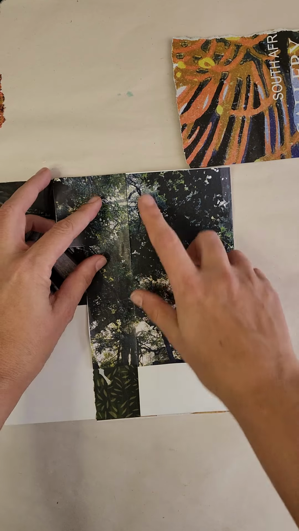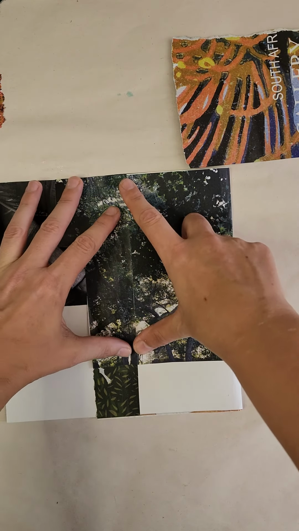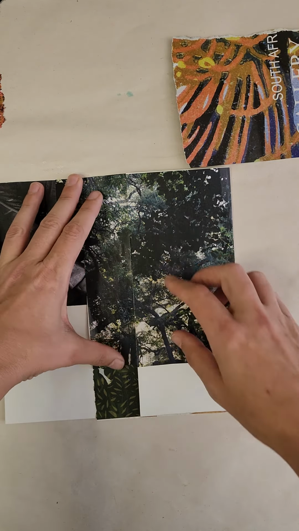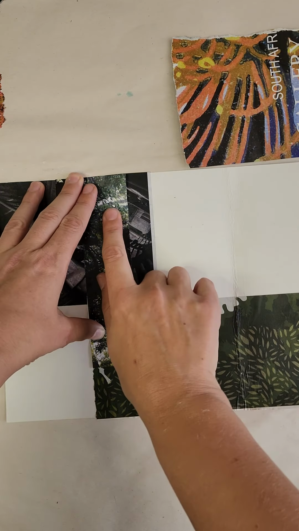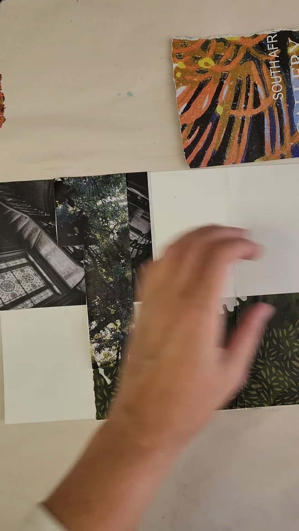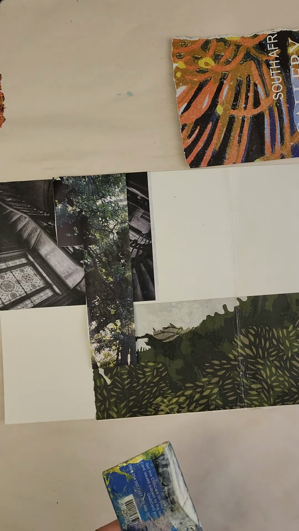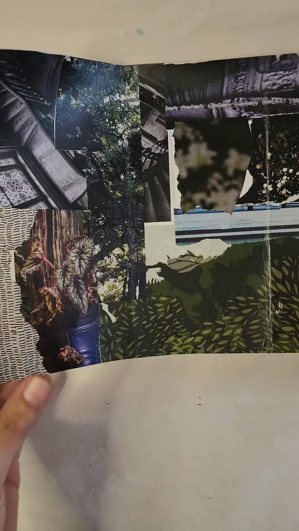really excited about. So there you can see I'm going to be adhering this down onto my journal spread, and it's going to then allow the spread to expand in an unexpected way.